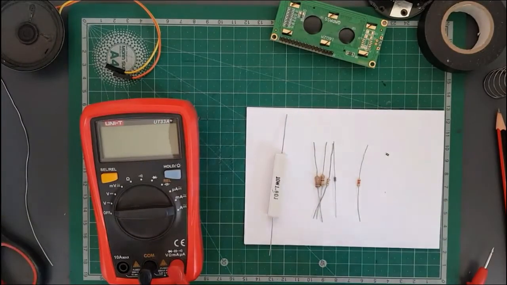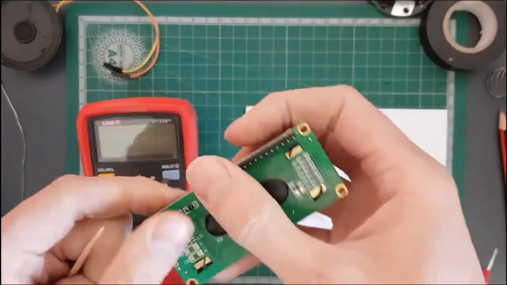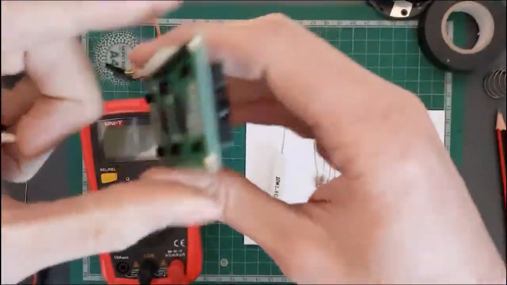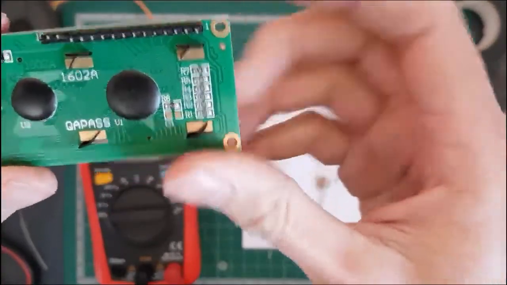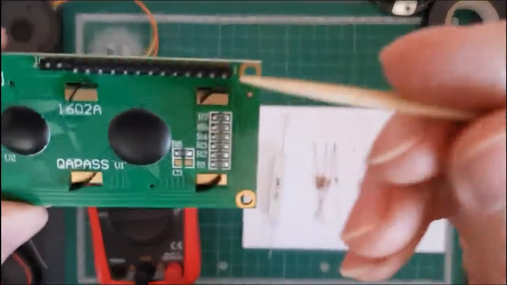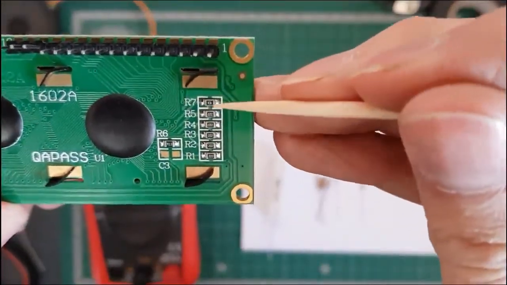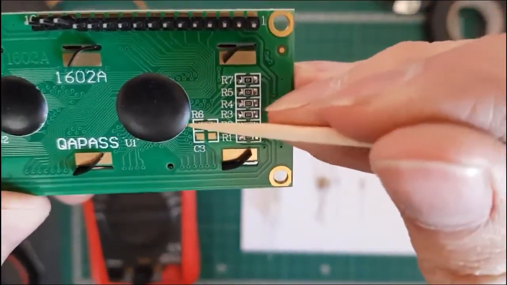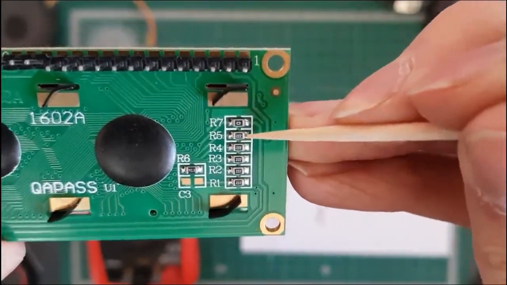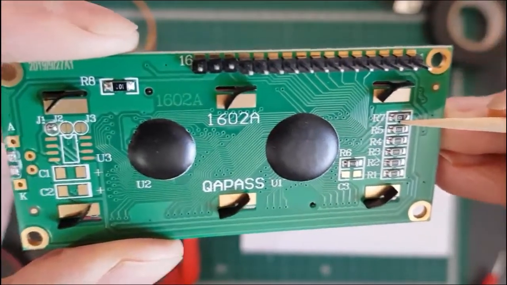So where are things like this used? Well, I've got some examples over here. You can see this is a little LCD panel, and you can see there along the back we've got a bunch of surface mount resistors, and it even tells you R7, R5, R4, there's R6 over there. Those are all surface mount resistors that are limiting current to different things.